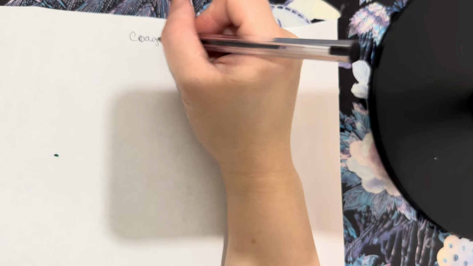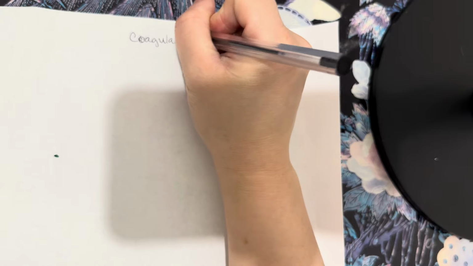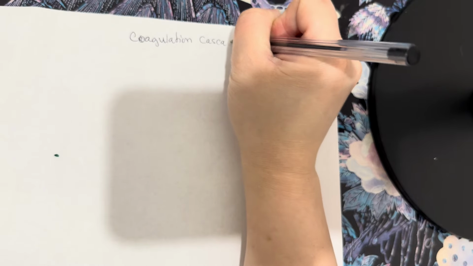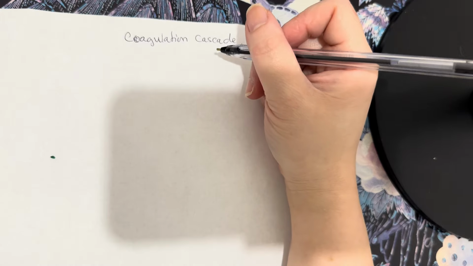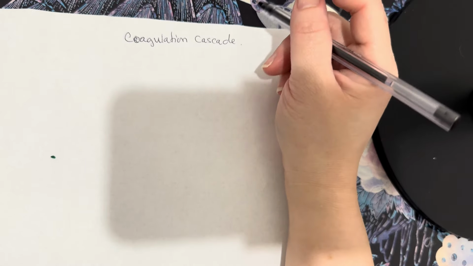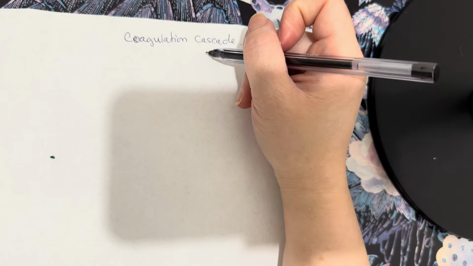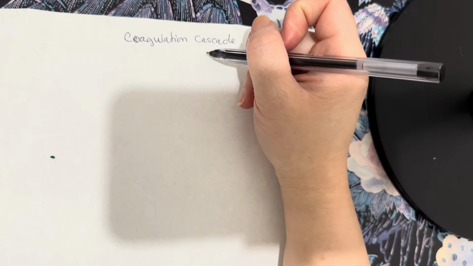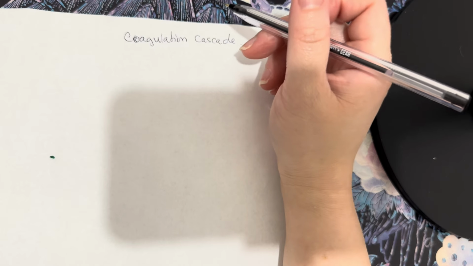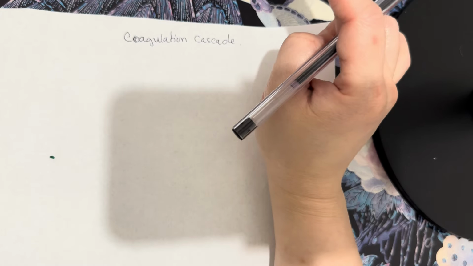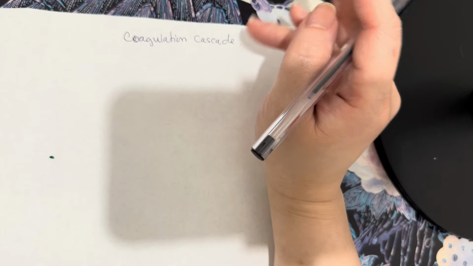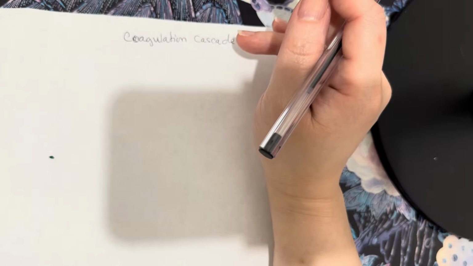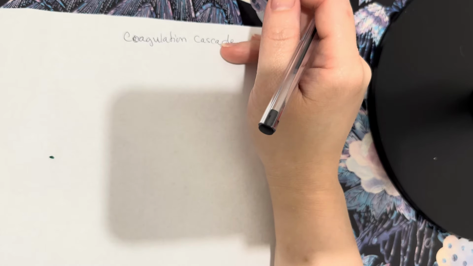Today I will explain about the coagulation cascade. The coagulation cascade is a process the body uses to stop bleeding by forming a stable fibrin clot, and it's divided into three pathways: intrinsic pathway, extrinsic pathway, and common pathway. All three pathways work together to convert prothrombin into thrombin, and finally fibrinogen into fibrin, which forms the clot.